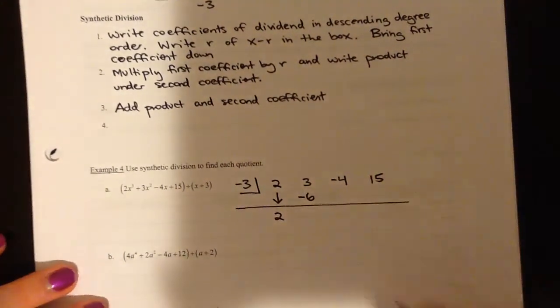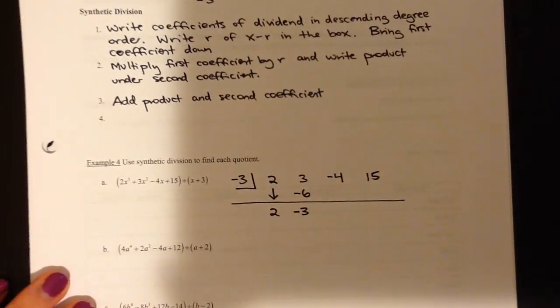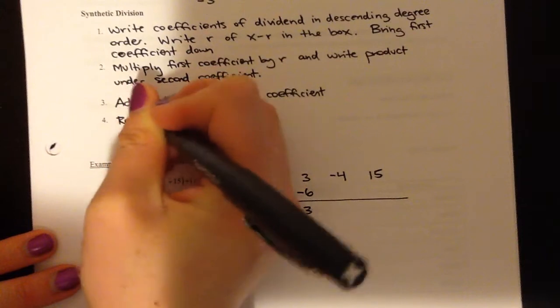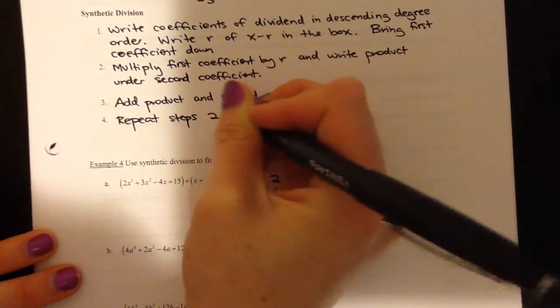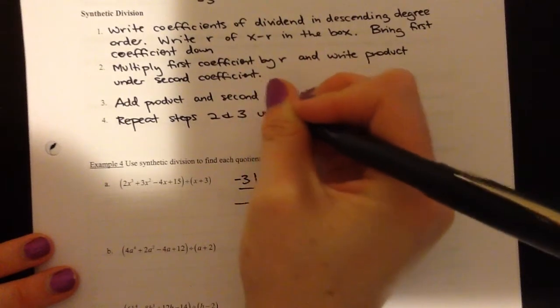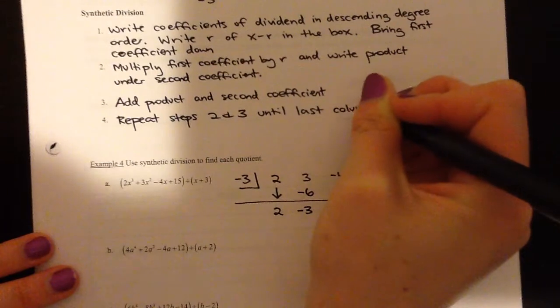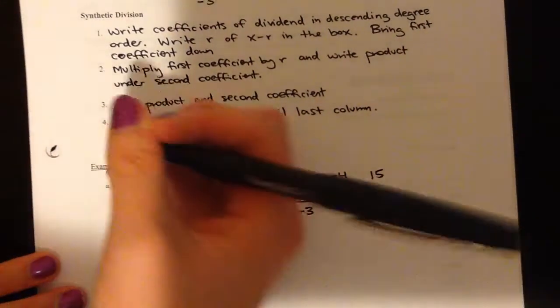So 3 and negative 6 gives me a negative 3. That's my third step. Okay, and then 4, I repeat steps 2 and 3 until you get to the last column. So these are the new coefficients.